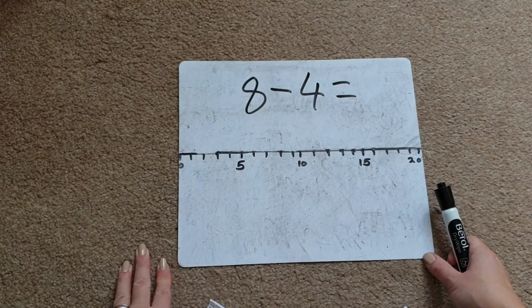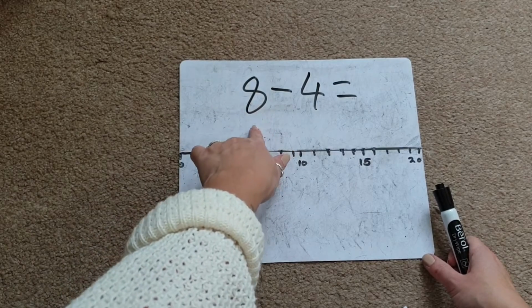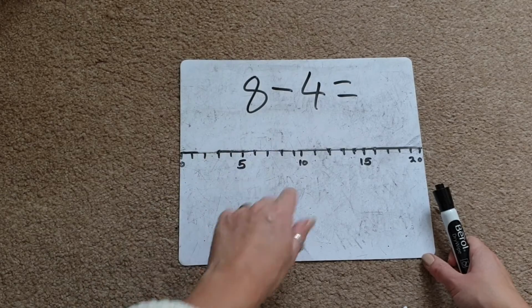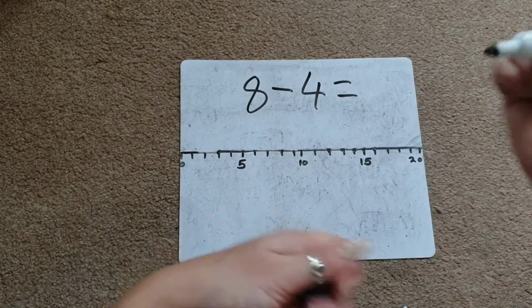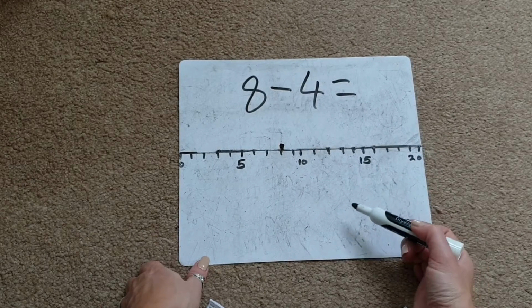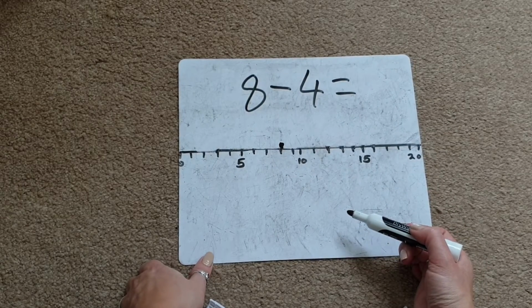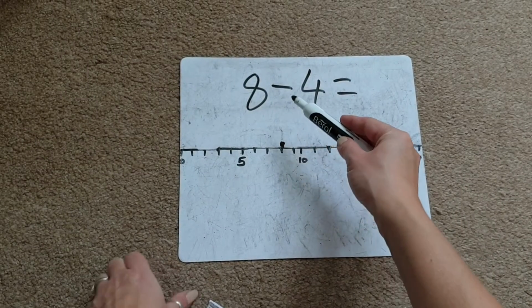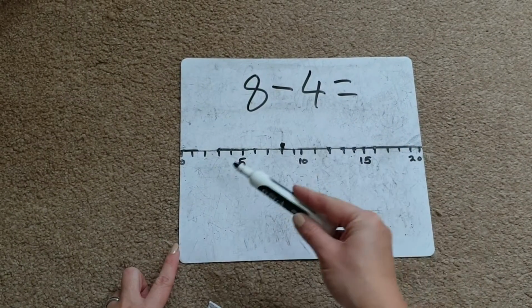Then we talk about what number we start on. We know that we start on the first number, and obviously the biggest number in the calculation. So I'd ask them to find that on their number line. A good strategy to use is to mark where their starting number is, so maybe draw a little dot or a little star. Then we're going to talk about the symbol, taken away.